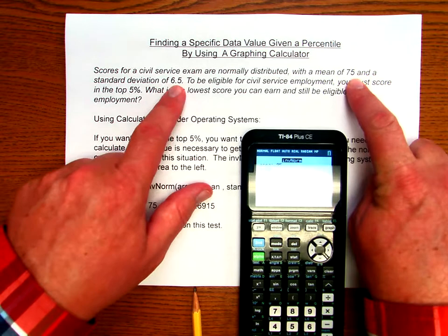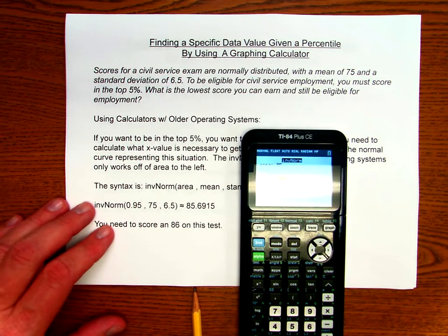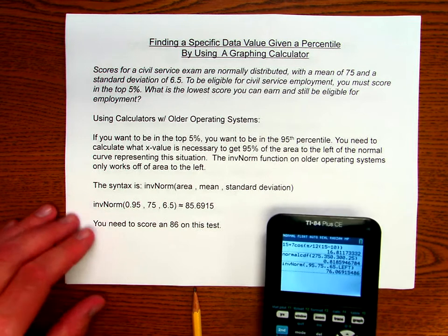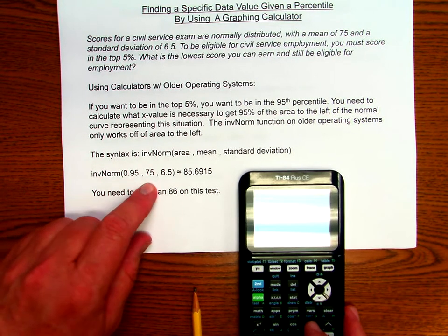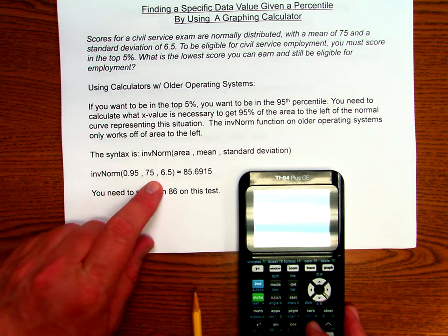Left, paste, and something doesn't look right here because that's a different answer than what is on this page. So something is not quite right here. 75.